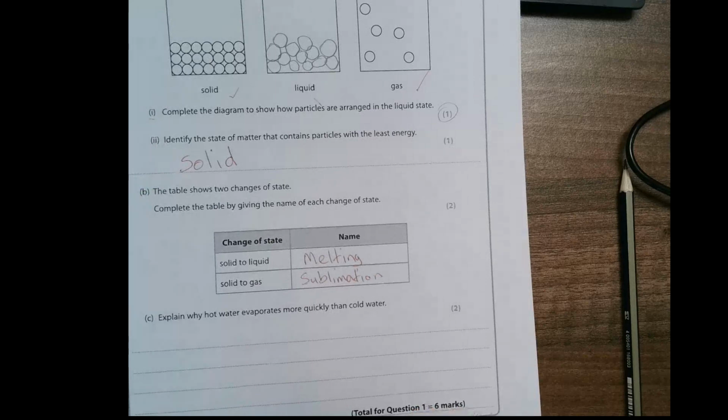And finally, question C says explain why hot water evaporates more quickly than cold water. For this explanation, you have to include that the particles already have more energy in the hot water, and therefore less energy is required to overcome the forces that are holding the particles together.